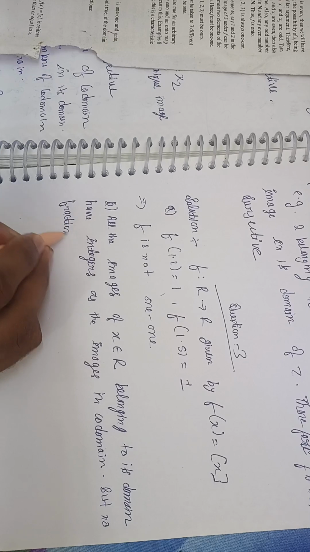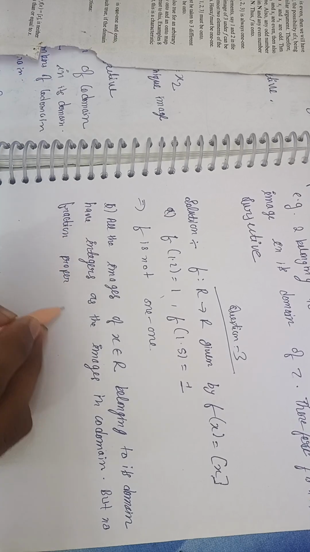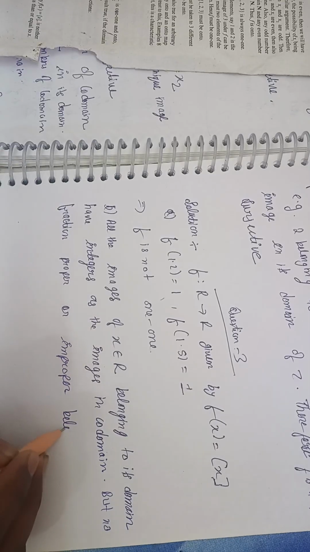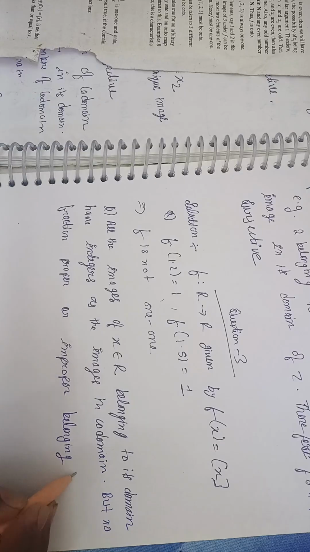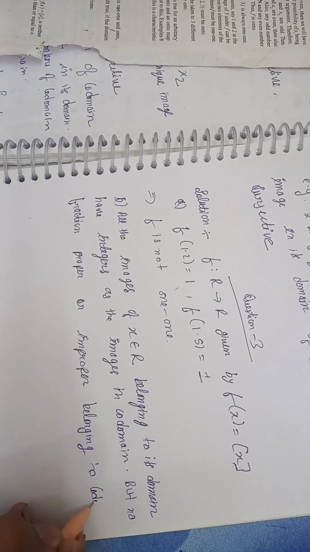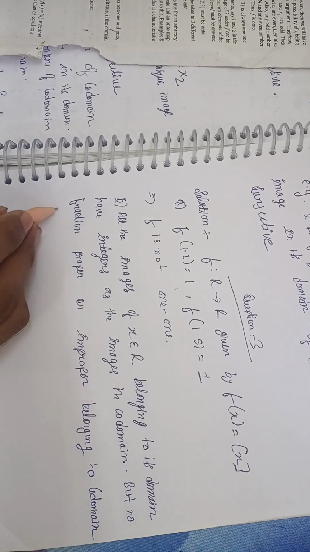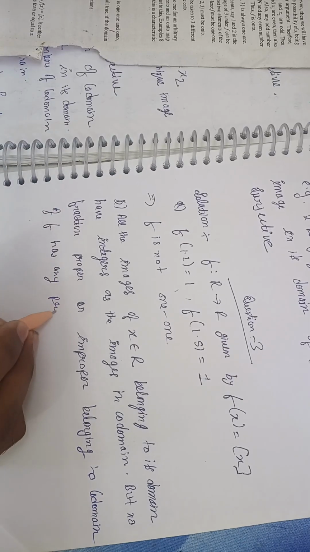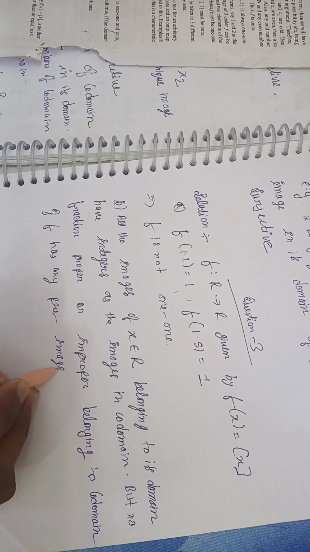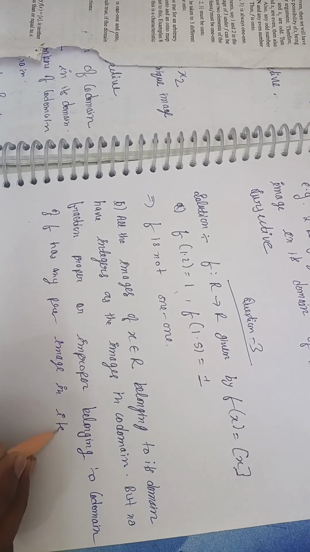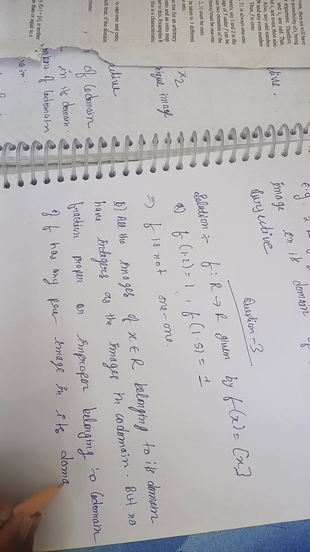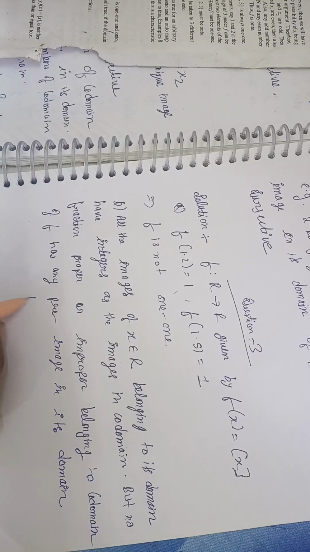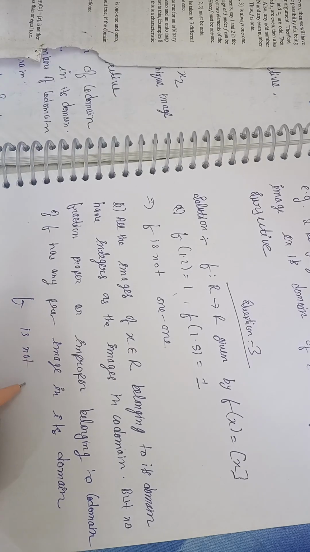So the codomain of f has elements with no preimage in its domain. Hence, f is not onto.